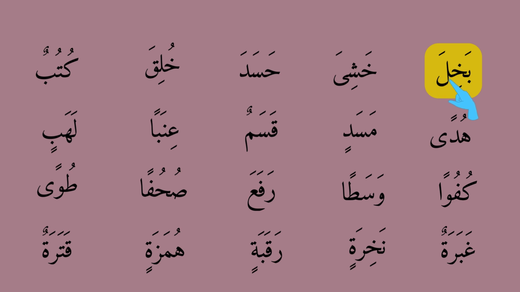Now the second word, we are going to read this. The letter which you see with the yellow background, right? Kha with the fatha, kha. Shi with the kasra, shi. Ya with the fatha, ya.